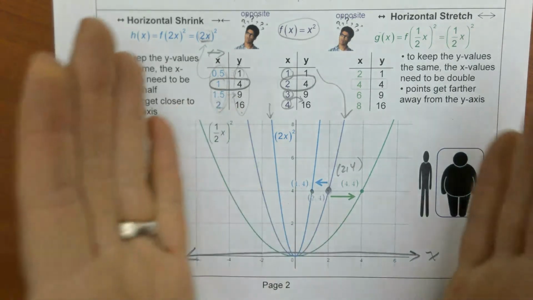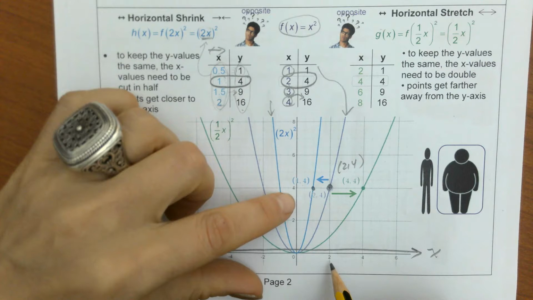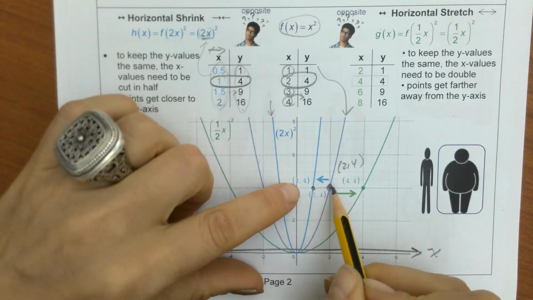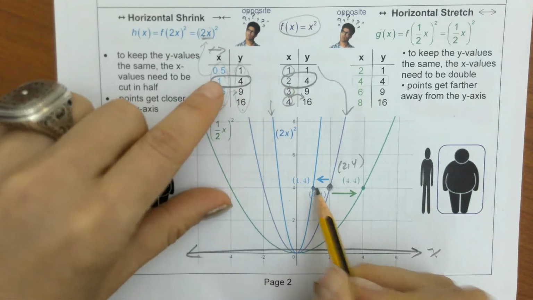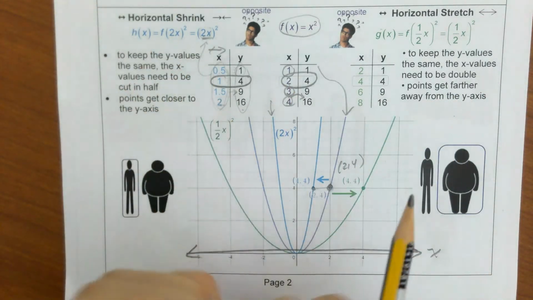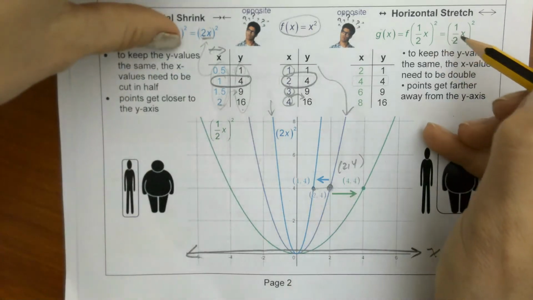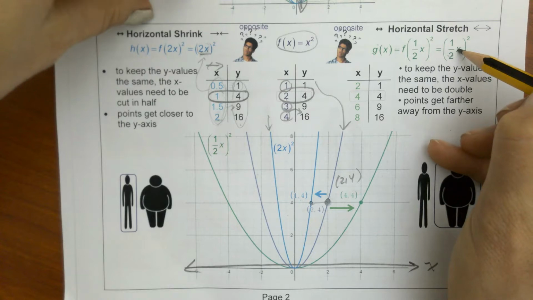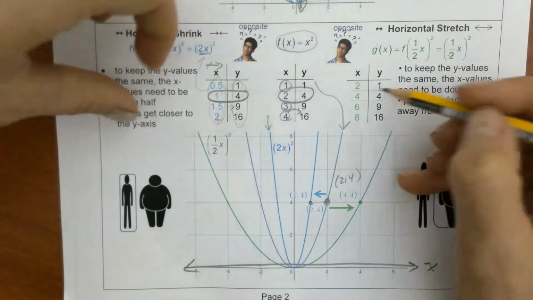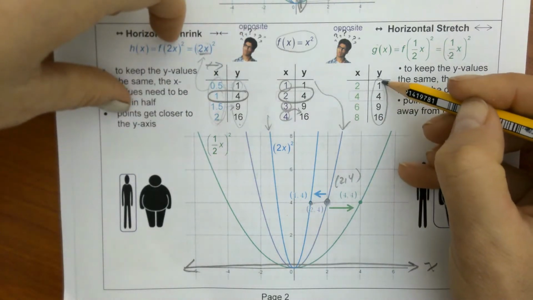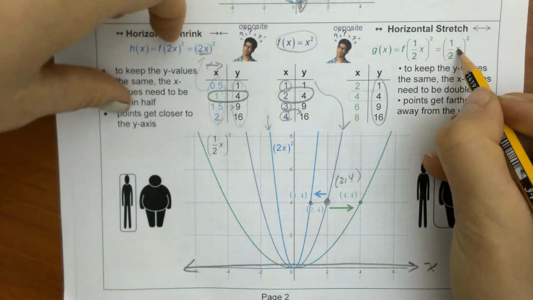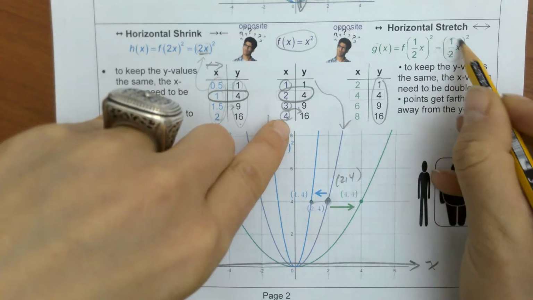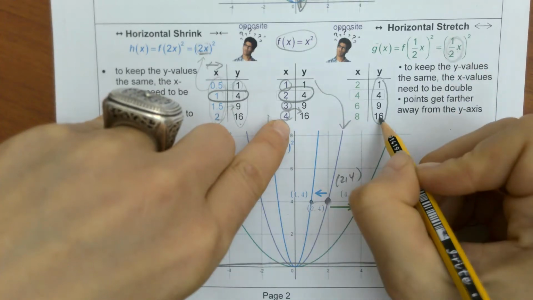So you can see the x value was 2. Now the x value is 1. So it got smaller. It was 2, now it's 1. So it's shrinking horizontally. Now let's look at putting a half inside the function. I want to keep my y's the same, and I say, what do I have to put in here to make, let's do the first one, 4? What do I have to put in here to make that 4 so I can get a 16?